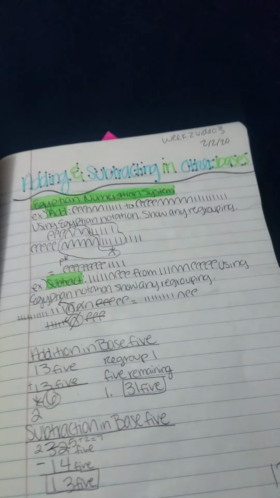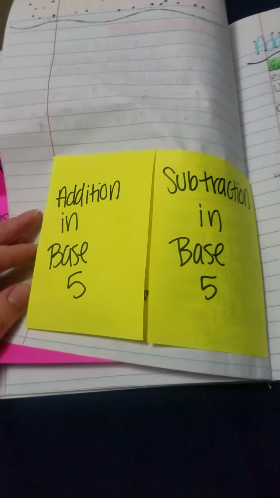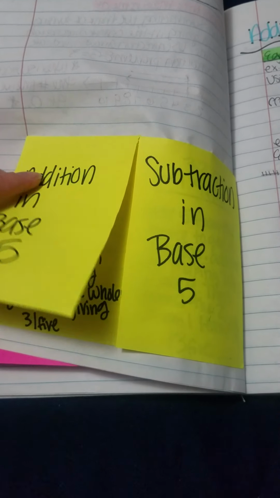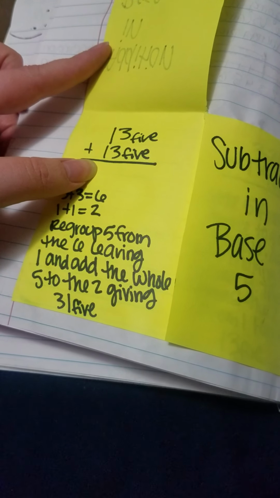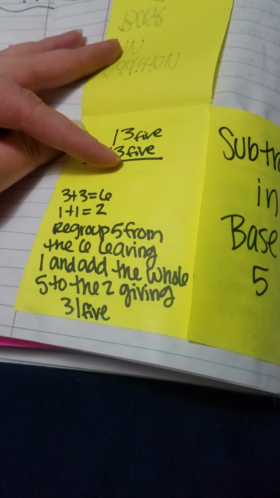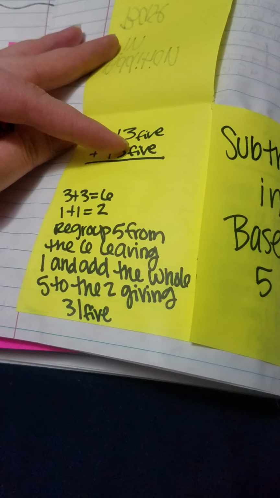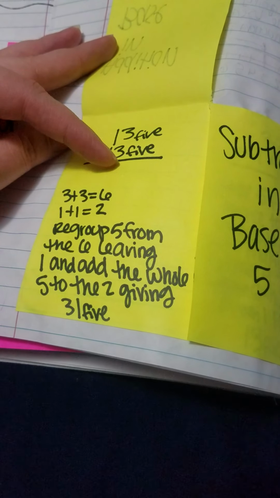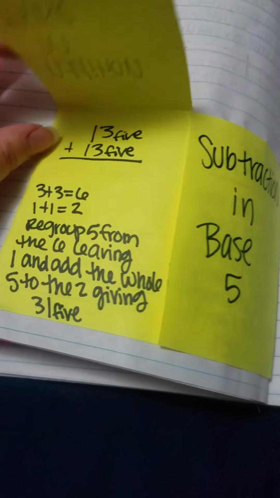Moving on, adding and subtracting in other bases. This is an example here, addition in base 5 and subtraction in base 5. I have 13 base 5 plus 13 base 5, and in order to add this, we'll take the 3's and that gives us 6. We'll take the 1's and that gives us 2, and then we'll regroup from that 6. We'll take a 5 and add it to the 1, so that'll give us 31 base 5.